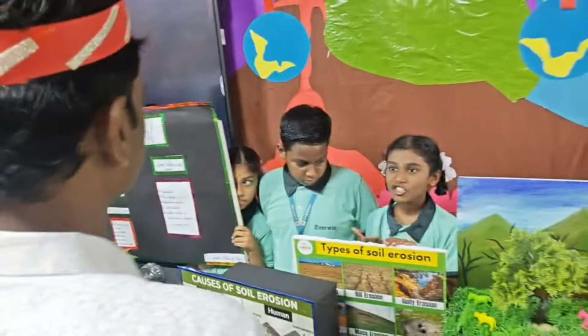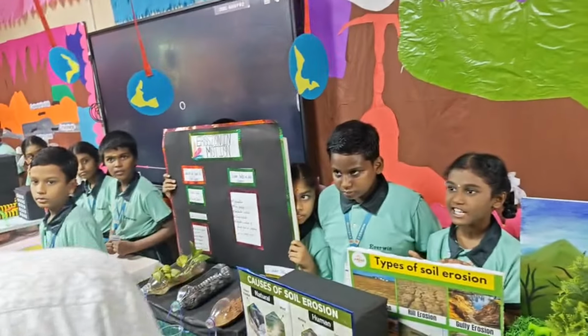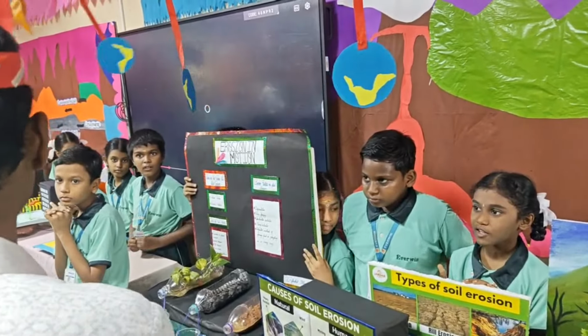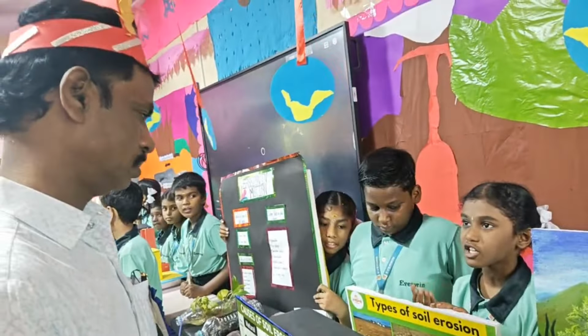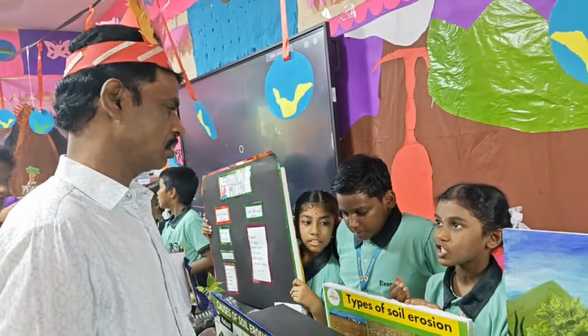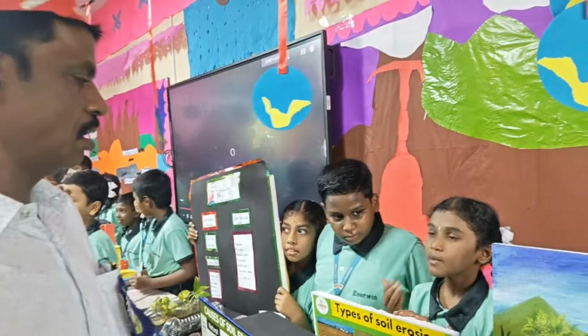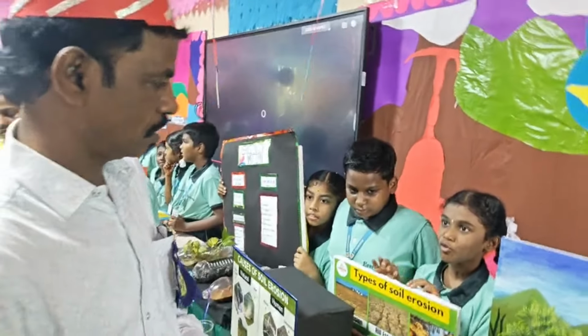Prevention and control of soil erosion: planting trees and maintaining forest cover, terrace farming, covering slopes, controlling grazing, reducing water runoff, and building check dams to control water flow.